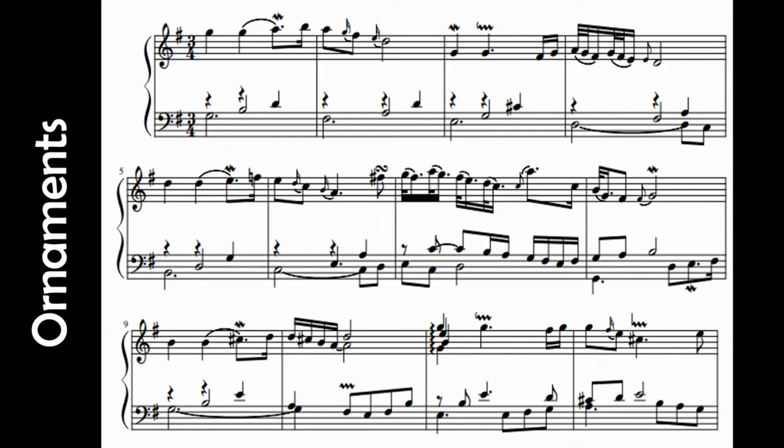This is J.S. Bach's aria from his Goldberg Variations. It has a lot of ornaments. Follow the score and notice where the ornaments are happening.